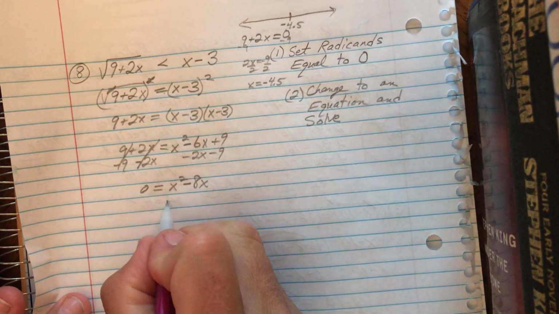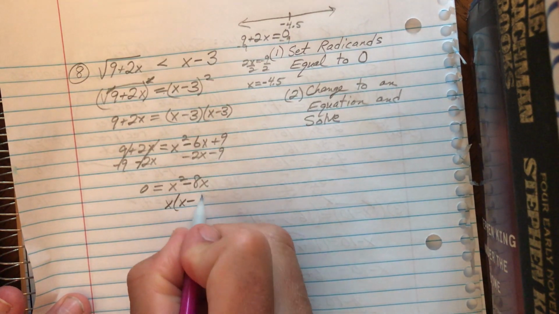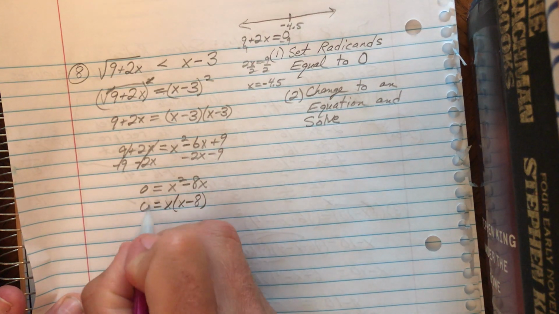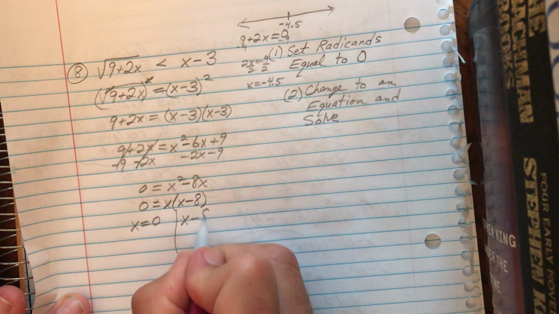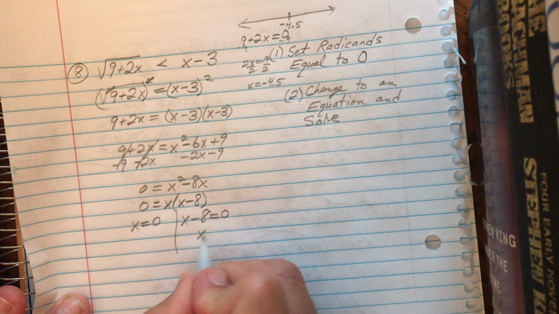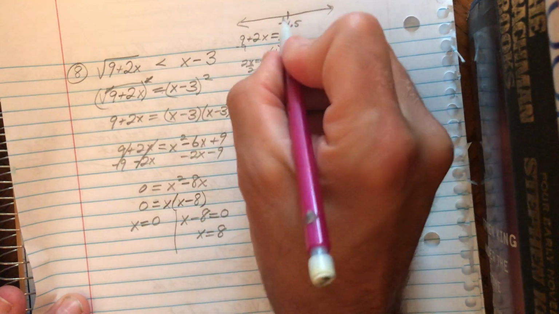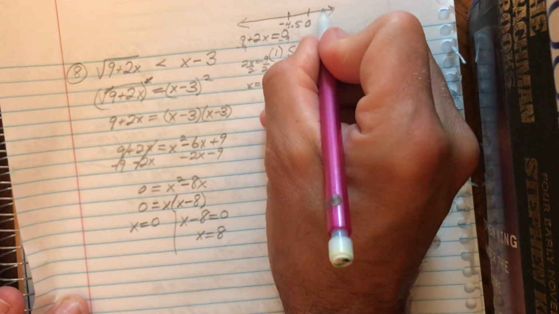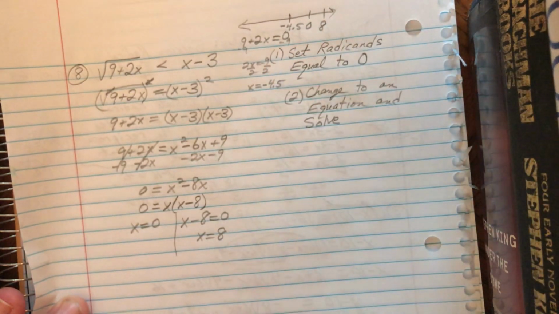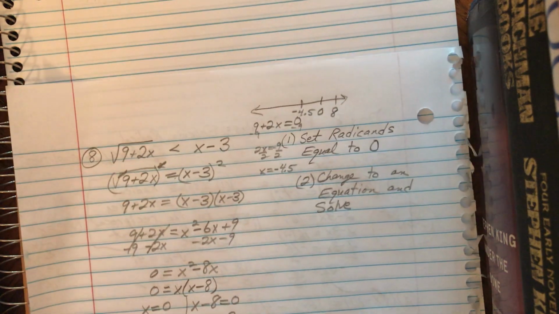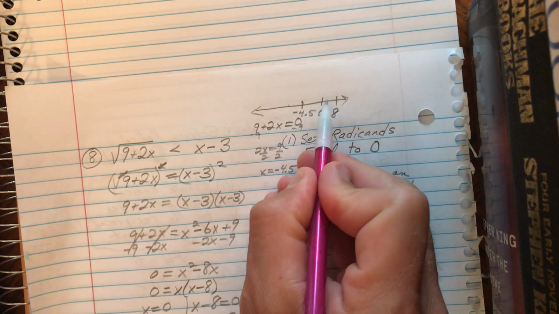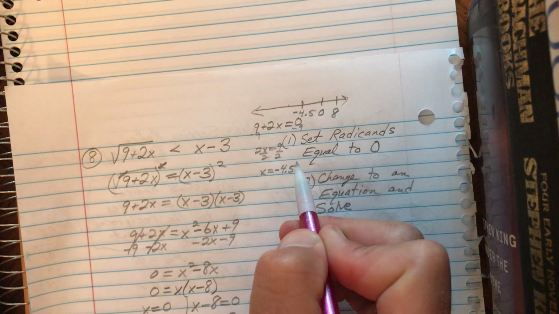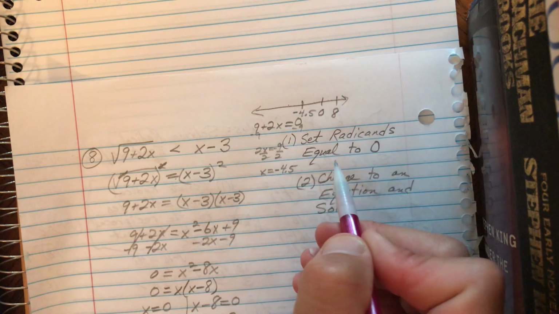Now we can factor this. Let's factor out a GCF and set each factor equal to 0. Again, these are 2 more critical numbers, 8 and 0. Now what we do with an inequality is we have a number line filled with critical numbers. We have 1, 2, 3, 4 sections of this. We want to test these sections.